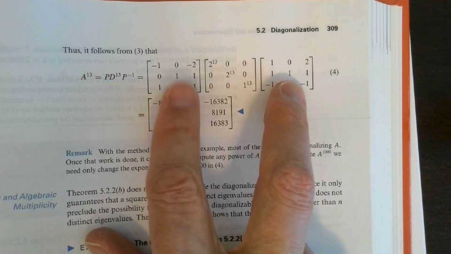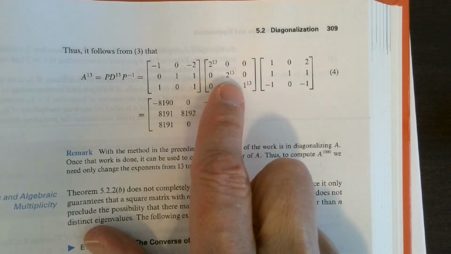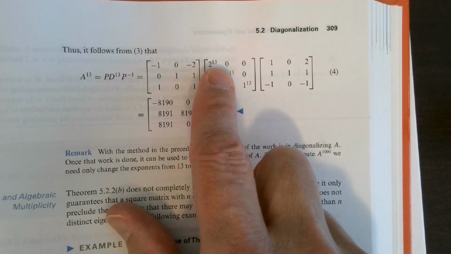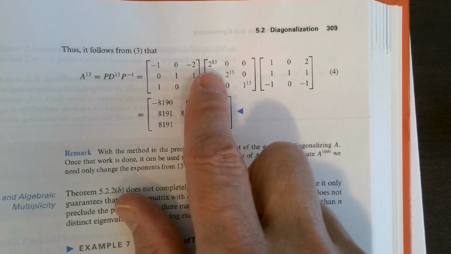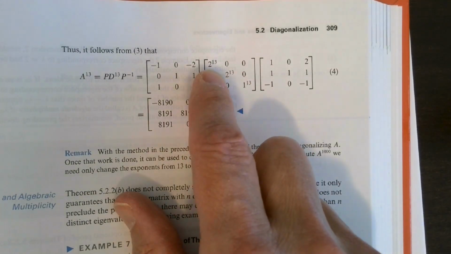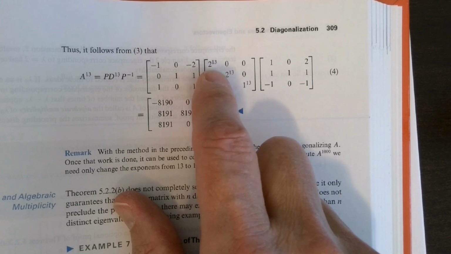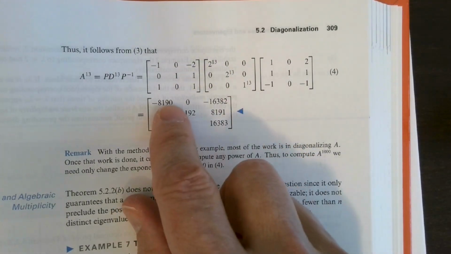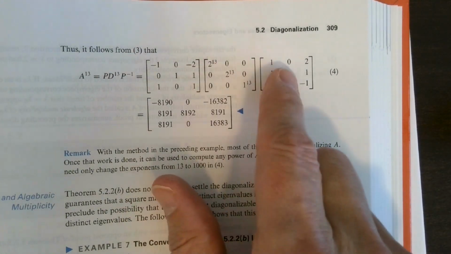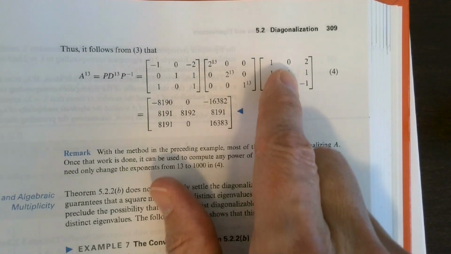You do have to do some work to calculate those. But here, D to the 13th is just raising each of these to the 13th power. And that's not too bad. Especially if it's a high power, you need some way of computing those numbers. And you do have to multiply these three matrices together, which takes a little bit of time.